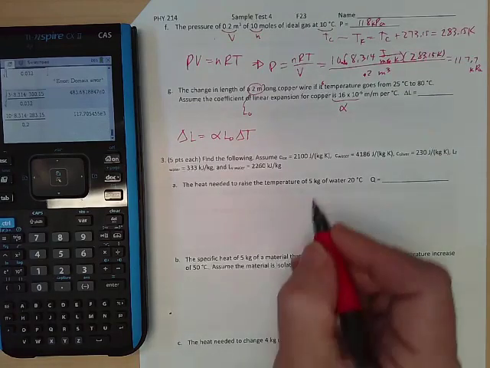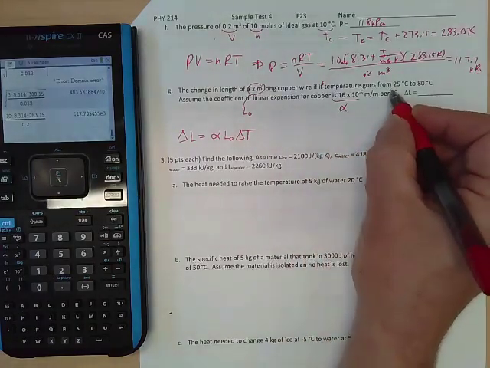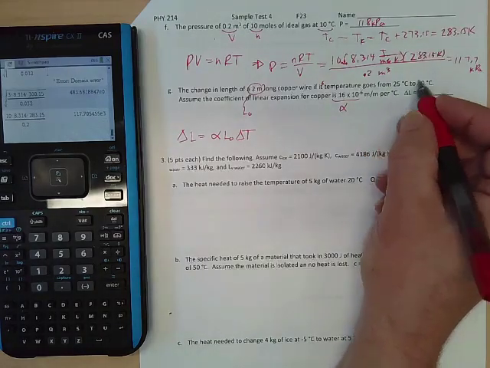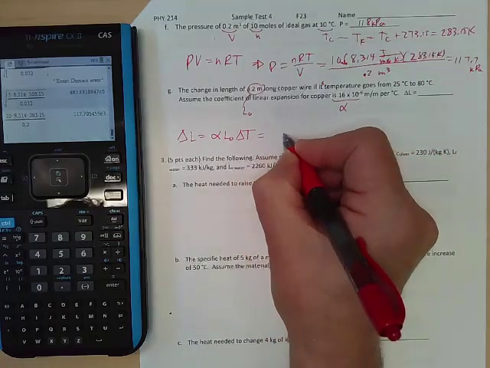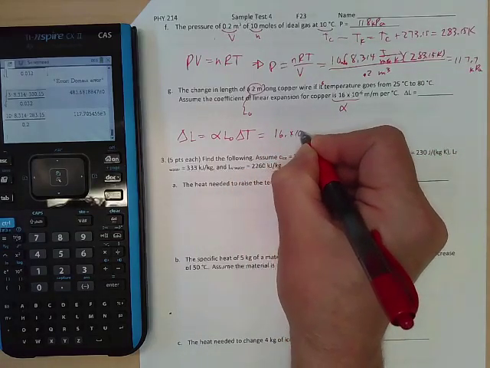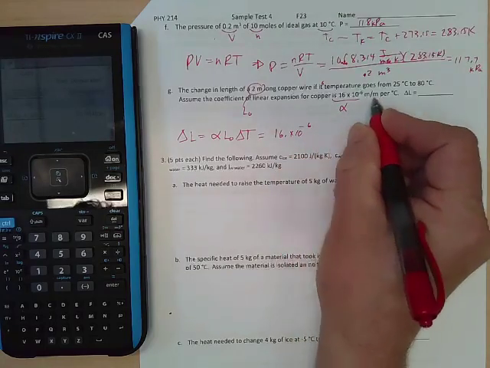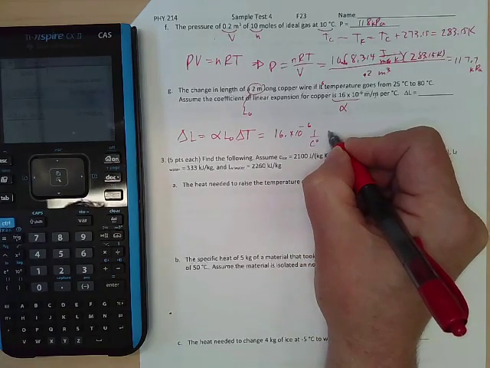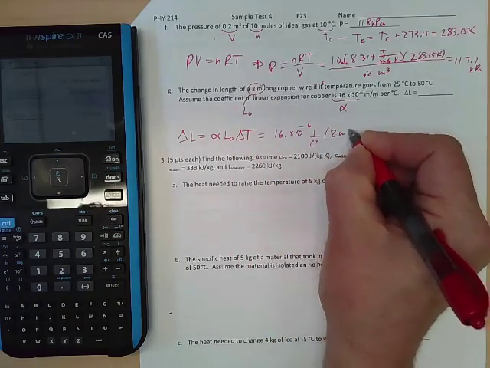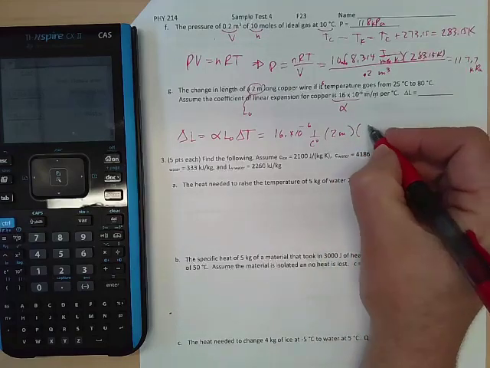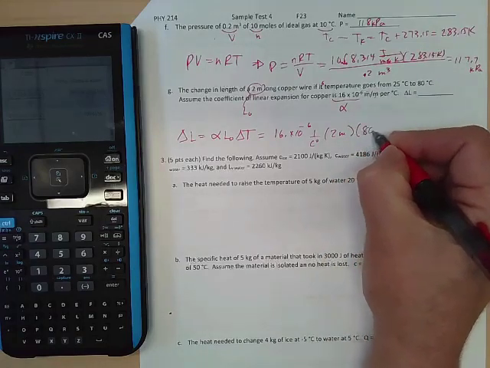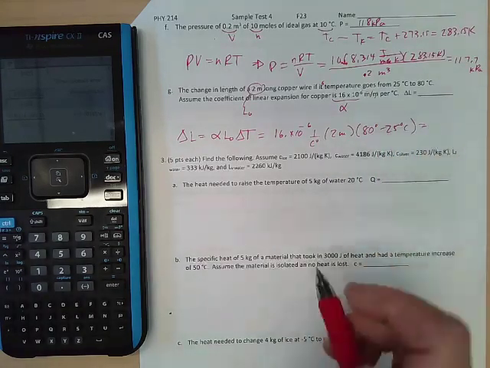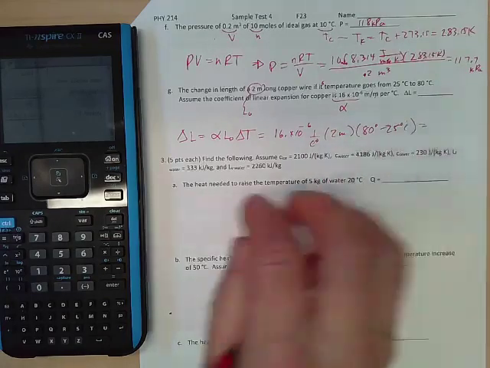And so we got, this is per degree Celsius. Our alpha is given as, so that's all cool here. And so we got 16 times 10 to the negative 6. This is meter per meter, so it really cancels out. So it's 1 over degree Celsius. And then L0 is 2 meters. And then delta T is final minus initial, goes from 25 to 80, so it's 80 minus 25. That's all Celsius. Alright, so Celsius cancels, and we're going to end up with meters, which is what we're looking for.